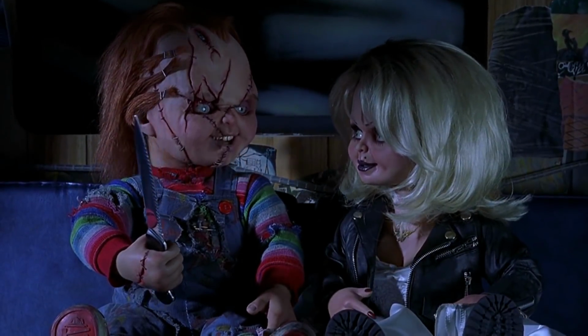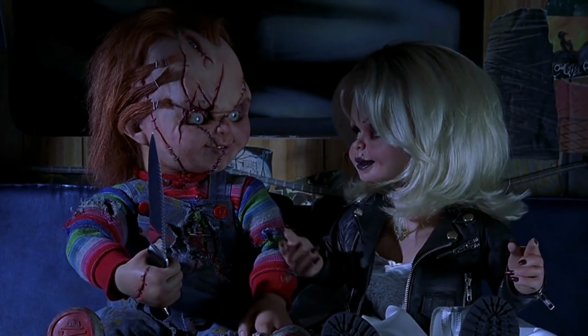For the first couple of films, he looked like a regular doll. But in the fourth movie, he gets his signature facial scars, which honestly make him terrifying.